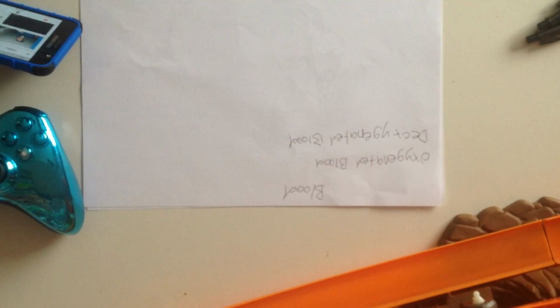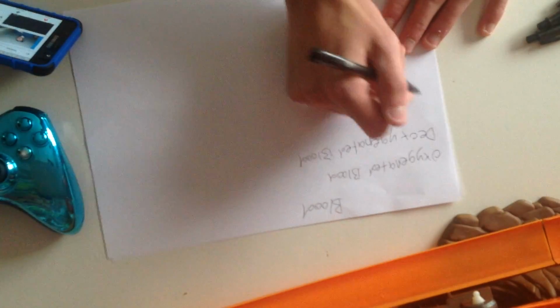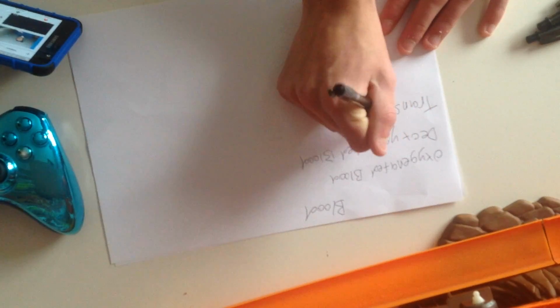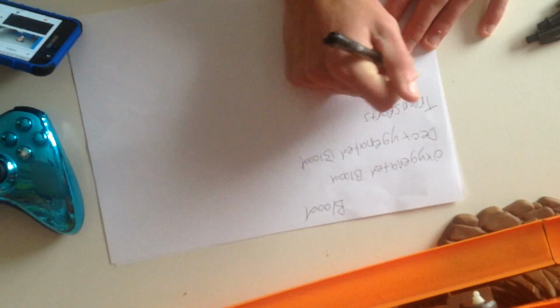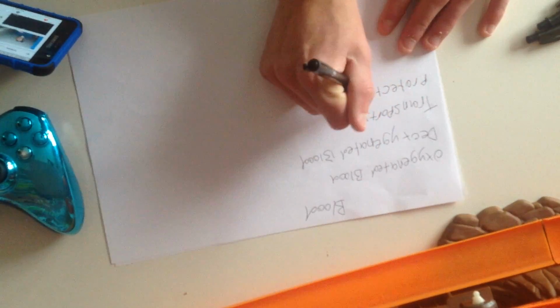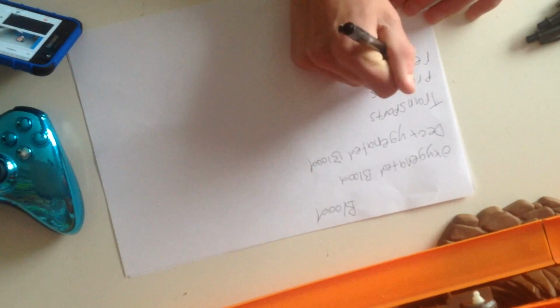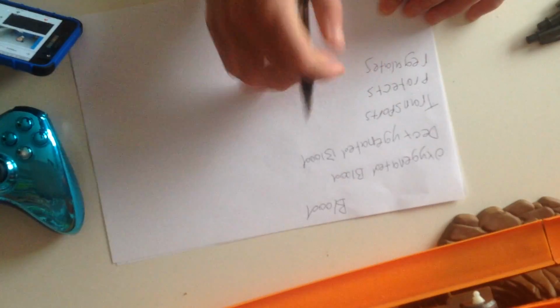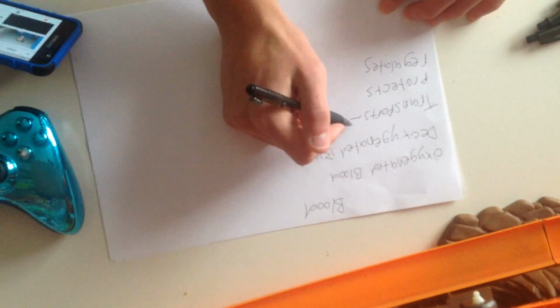It doesn't just go around the body letting things work. It transports, protects and regulates. So what does it transport?